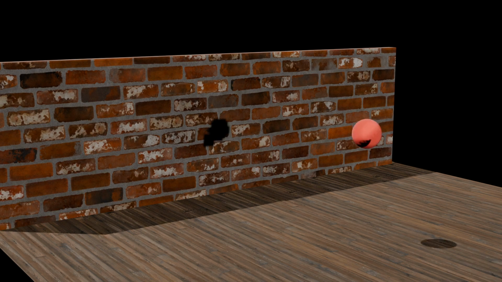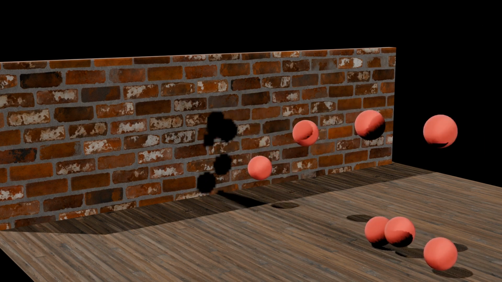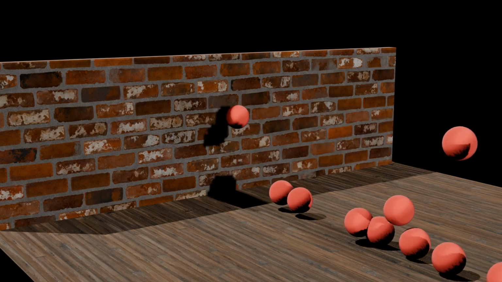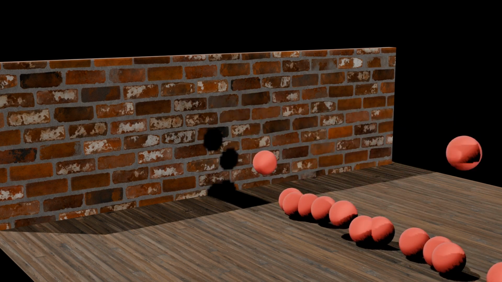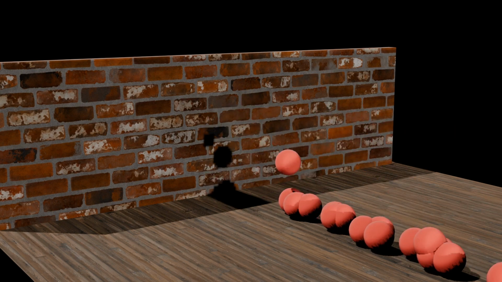A dispenser fires cannonballs at a rate of 100 cannonballs per second, straight at a wall. Each ball has a mass of 25 grams, and is fired at a speed of 800 meters per second. We need to determine the average force on the wall.